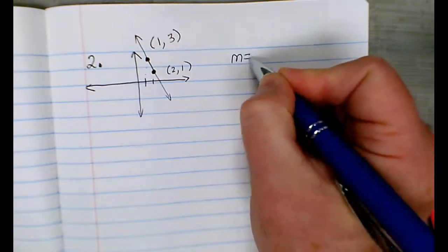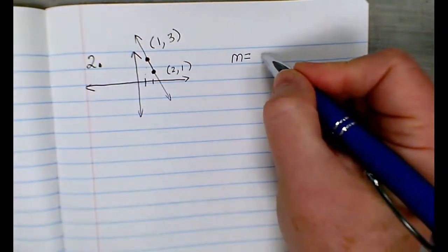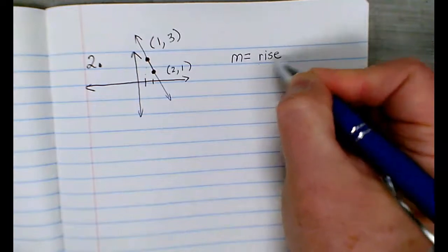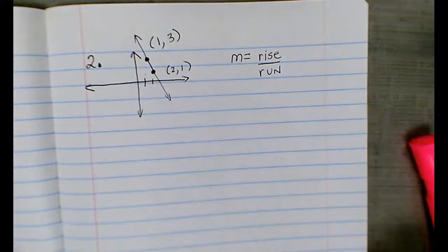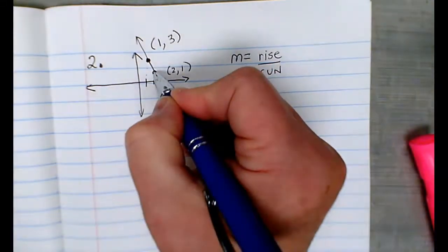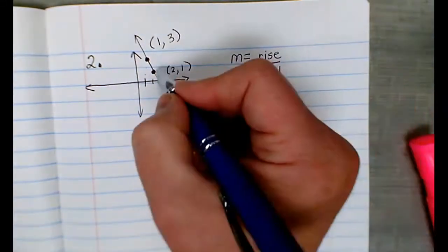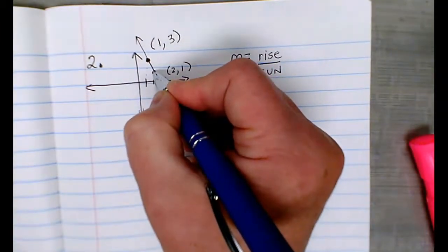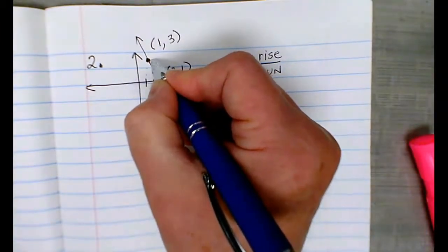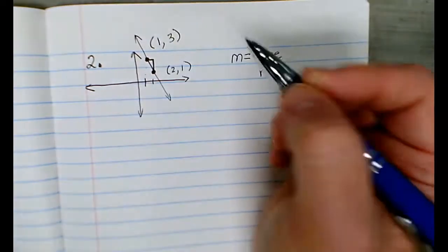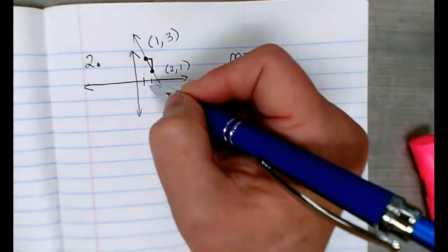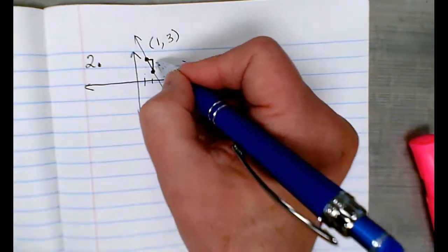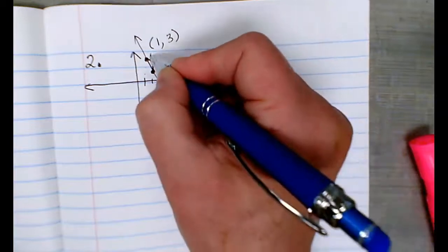Let me start over. When I have a graph, you should count the slope by counting rise over run. Start with the bottom point. How far do you go up? How far do you go over? So this is at 1. So this is going to be up 2 over 1. Rise over run.